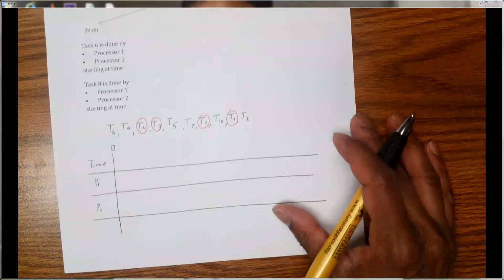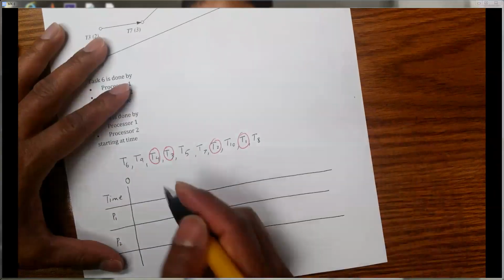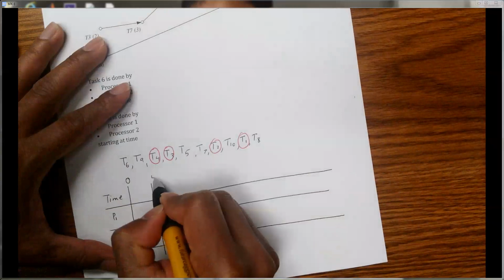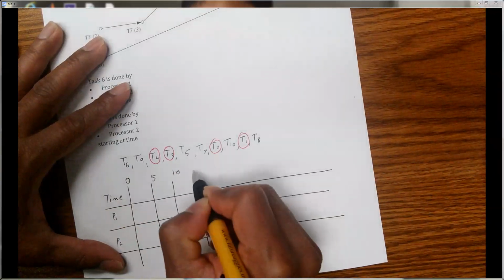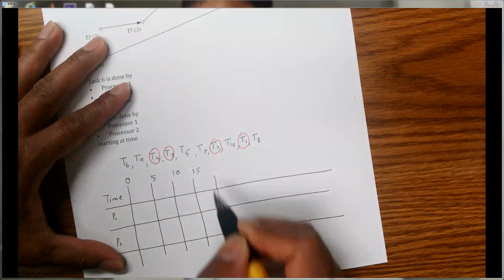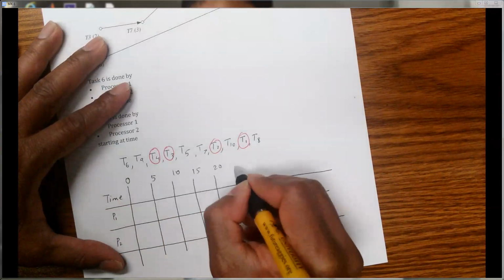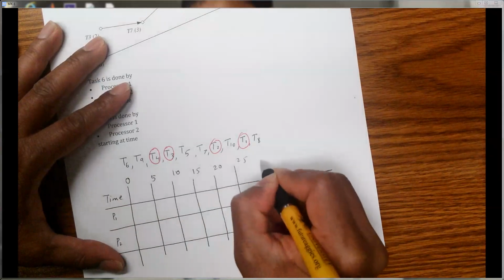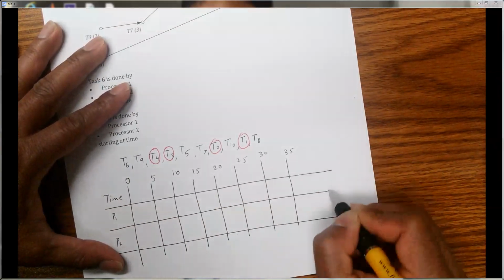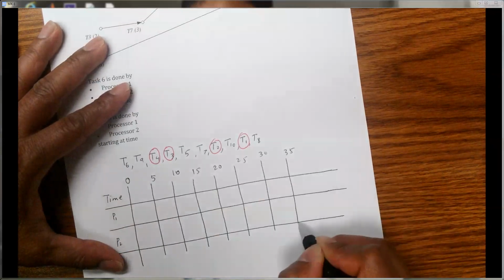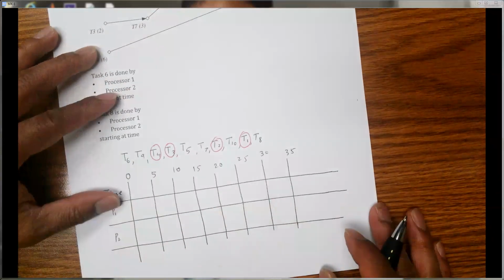So I'm using 2 processors here, and I'm dividing the time scale in intervals of 5. You might make it an interval of 10 or 1 or 2. That's up to you. I'm making it up to 35, and even after that, if I need more time, I can keep going like this.